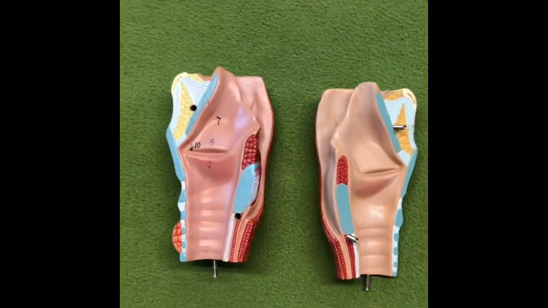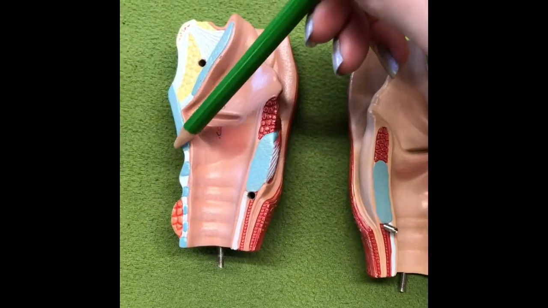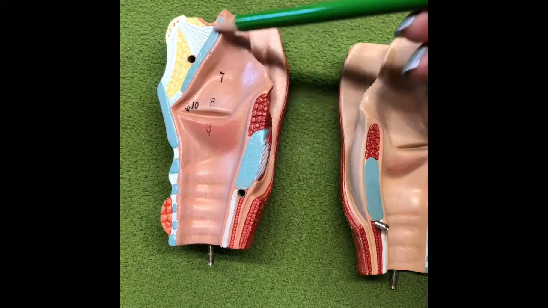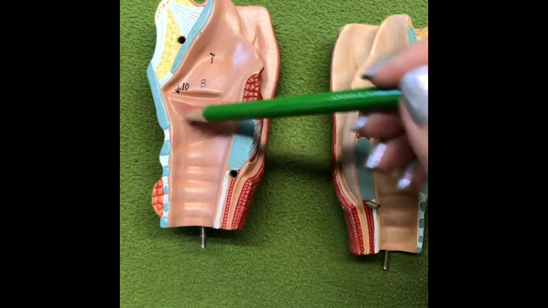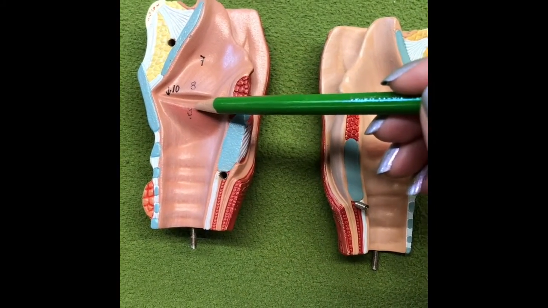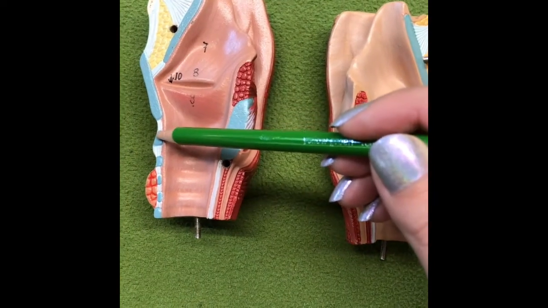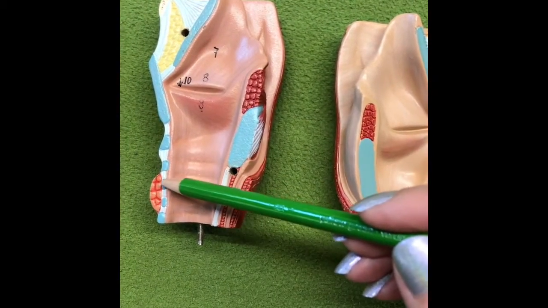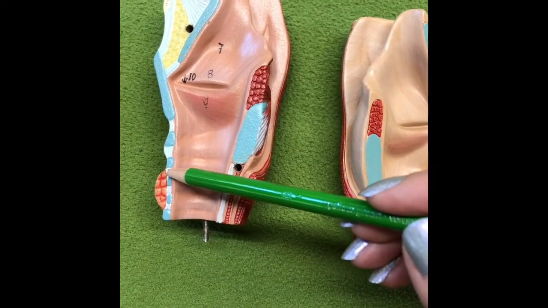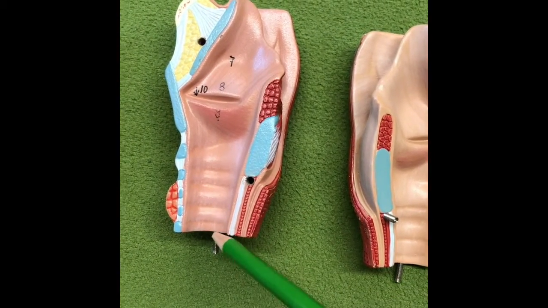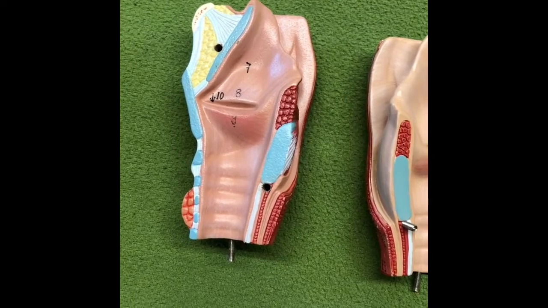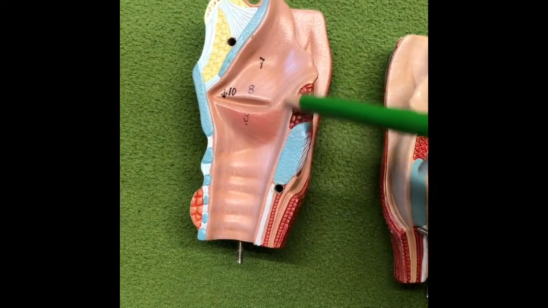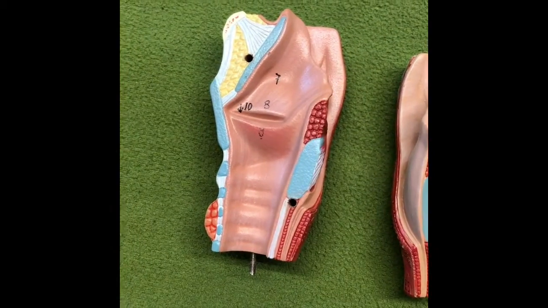If we look at the open side, again we have that large thyroid cartilage, but now we can see the epiglottis. We can see the glottis, which includes the false and true vocal cords. We can see the cricoid cartilage both here and here. We can see the individual tracheal cartilages, and we can see the inside of the trachea. There is one cartilage that you need to know called the arytenoid cartilage. It is normally seen here, but for some reason is not included on this model.